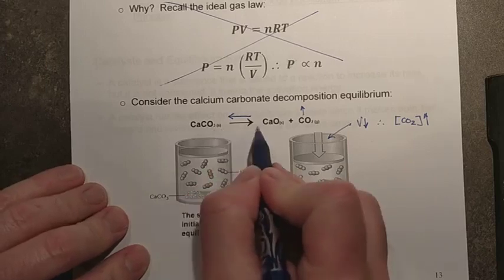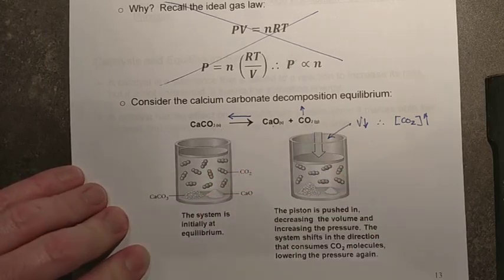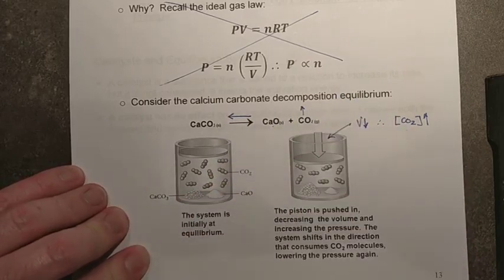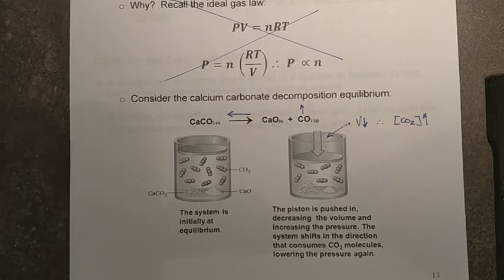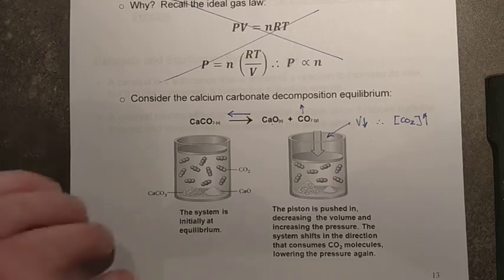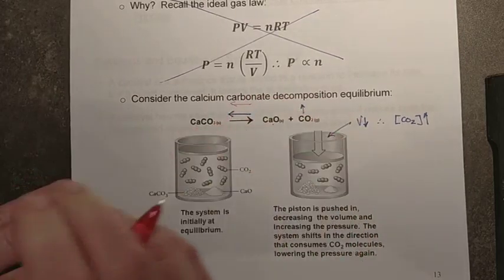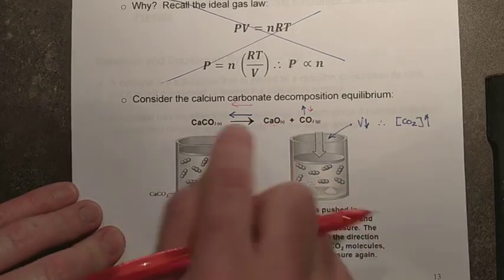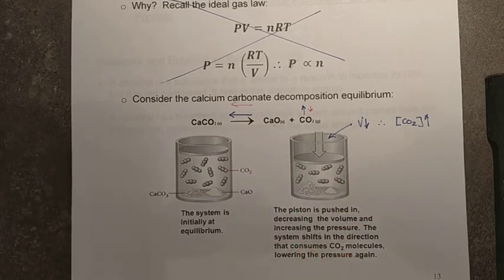Do I shift right and produce more calcium oxide and more carbon dioxide, or do I shift left to cause a decrease in carbon dioxide and the amount of calcium oxide? Which one makes sense to oppose this stress of decreased volume, increased pressure, and the increased carbon dioxide concentration? Hopefully we see that it's a shift left. That would cause a decrease in the relative concentration, and we would get increased amounts in the other two.